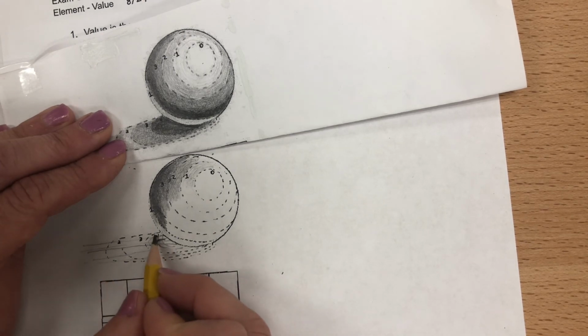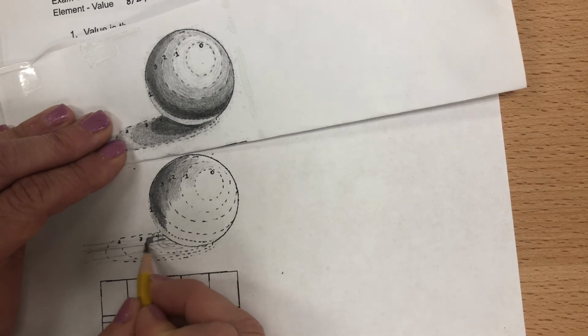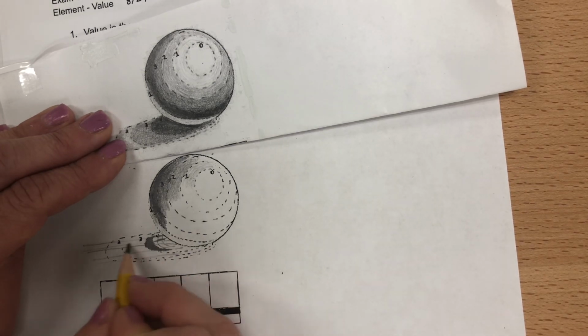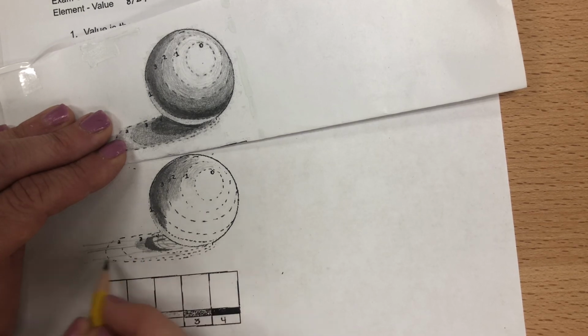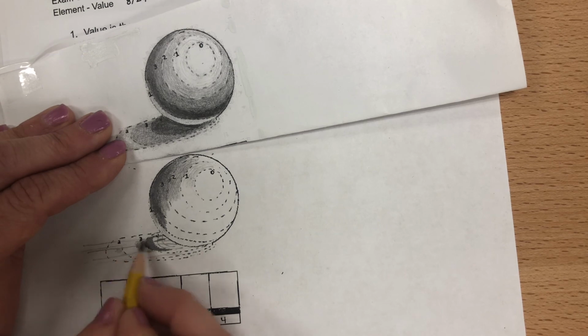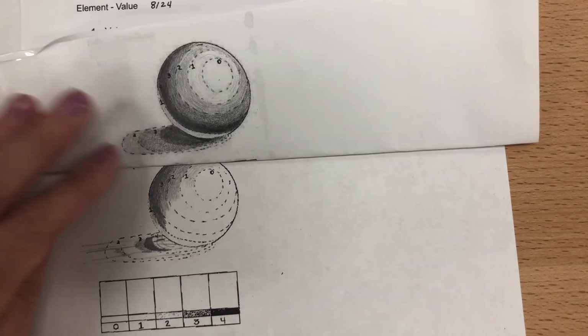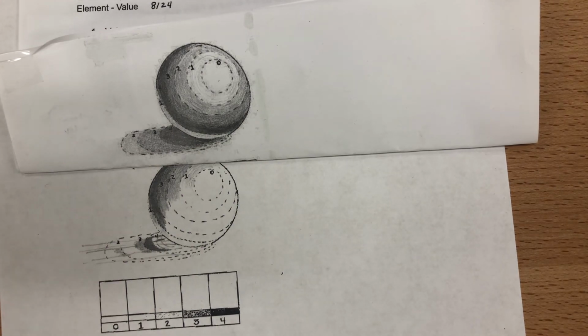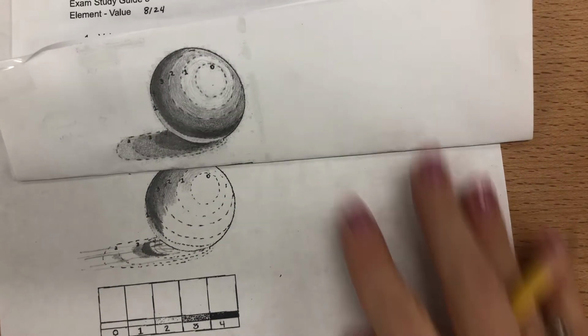I tend to just go this way with it, with the 4, and then 3, and then you've got your 2 right there. So anyway, I hope this helps with directional lines, and y'all got this going on, so try it out.